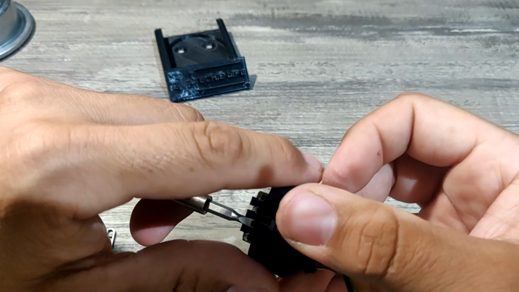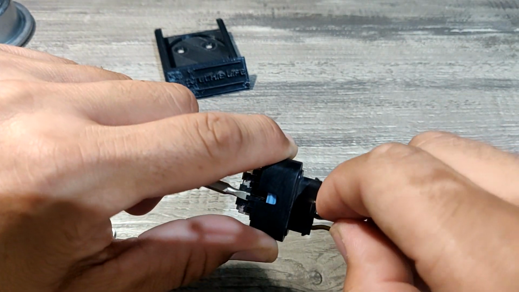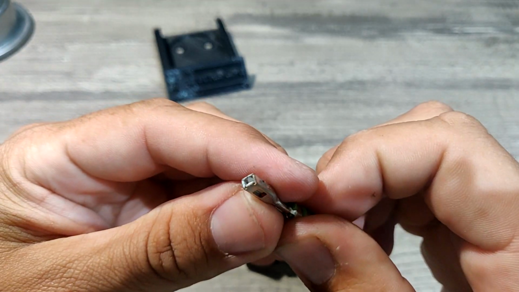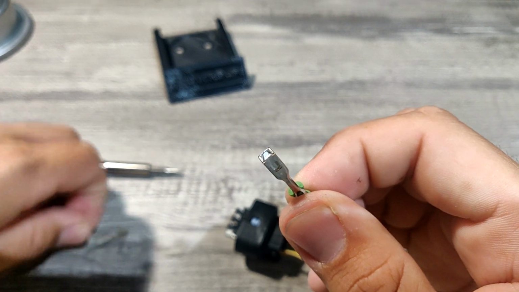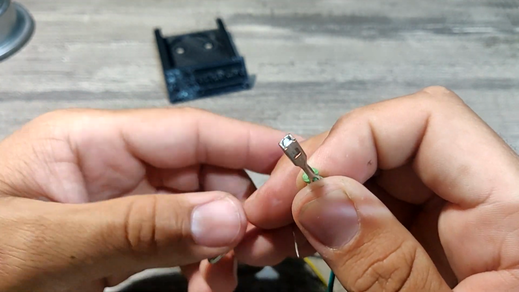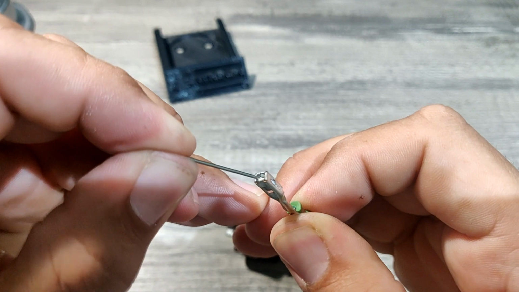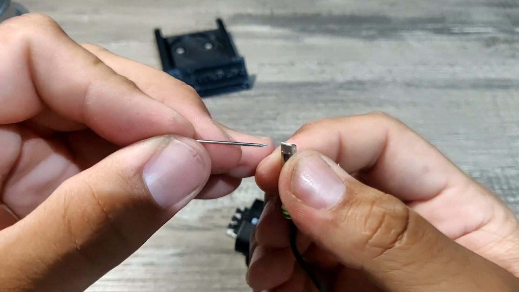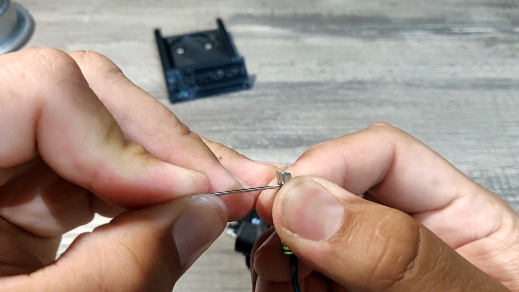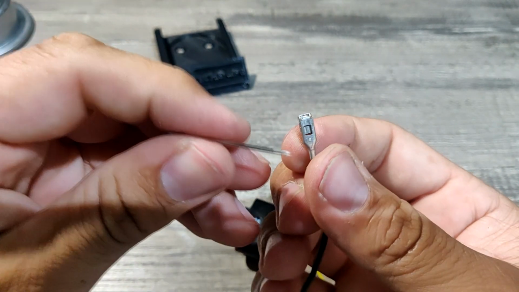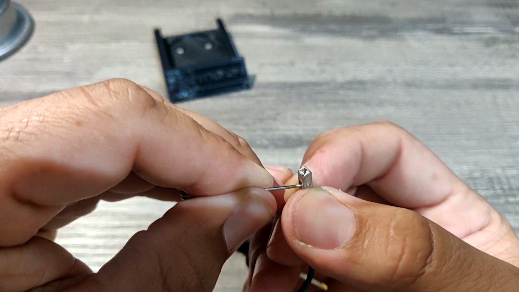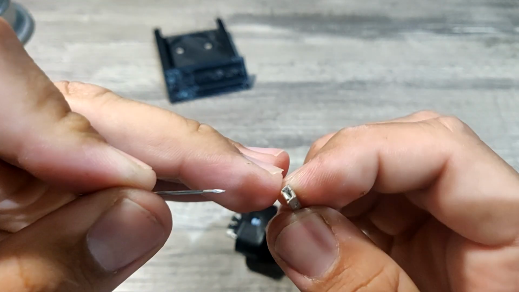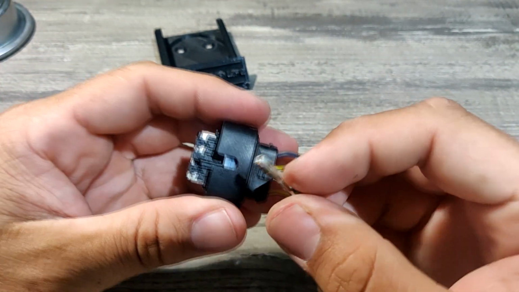Let's do this third one. I'm just trying to see if there's anything extreme, different than the other ones. Maybe some corrosion or whatnot. Yeah, this is fine. Press on the connector, press on this side as well. Let's go ahead and put this one back.